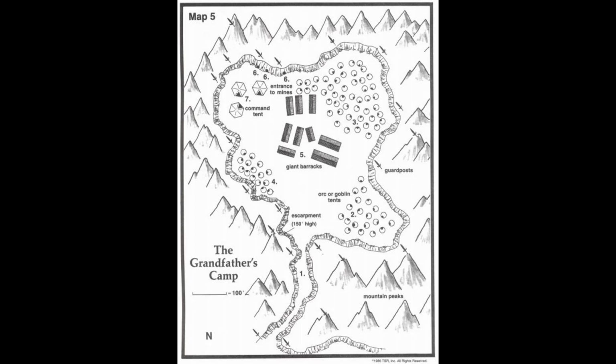Defenses of the camp. The camp is thoroughly guarded 24 hours a day, with the following precautions always in effect. Guard posts. Each guard post marked on the map of the camp is garrisoned by two stone giants at all times. The stone giants bombard any intruders with boulders, whether or not the army members in the camp are also within line of fire.